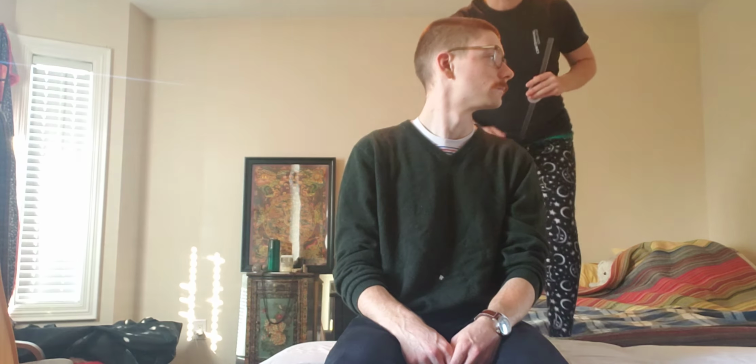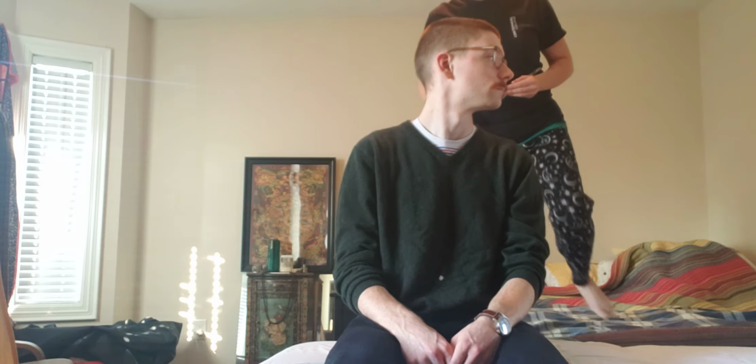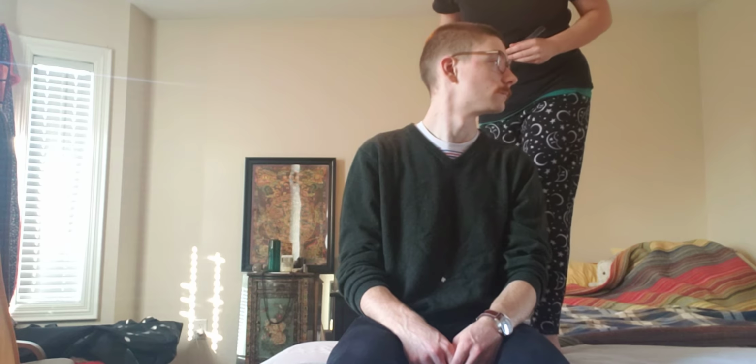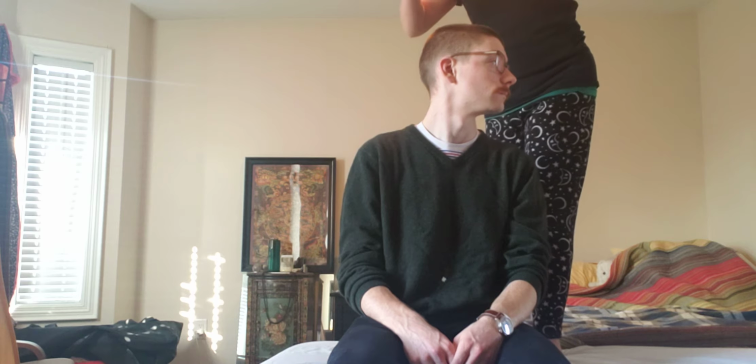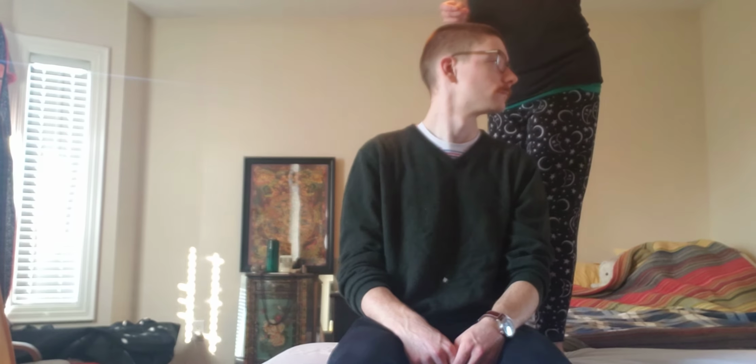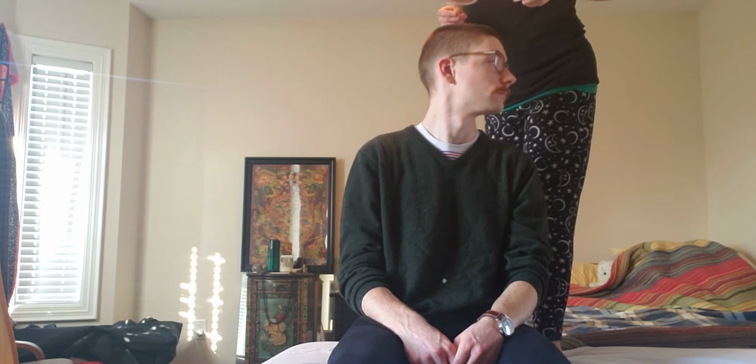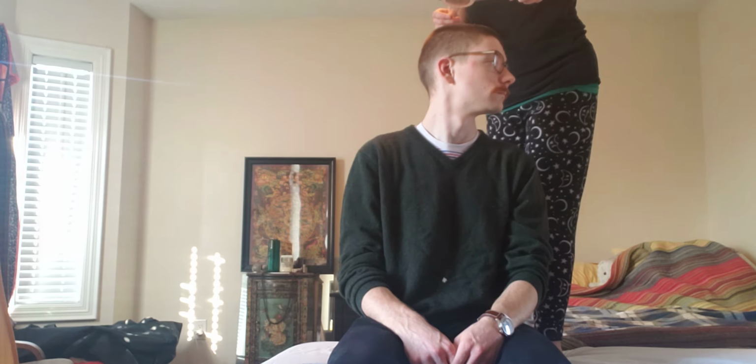So let's actually look at Cameron's rotation now. So Cameron, if you could turn and just face the wall over there. So I'm actually going to get on top of the bed here and see Cameron's head from the top. Now I'm stepping on the table and rotation is normal.